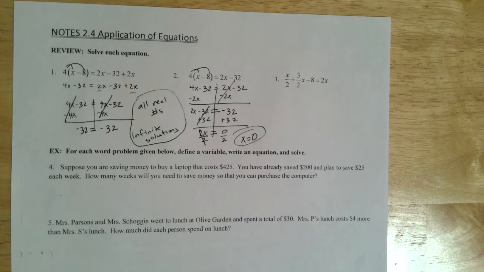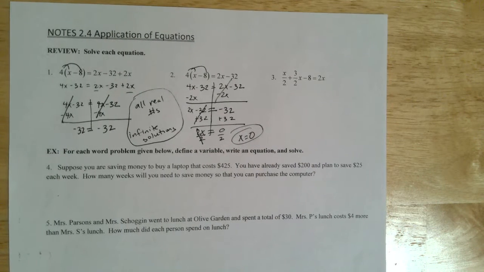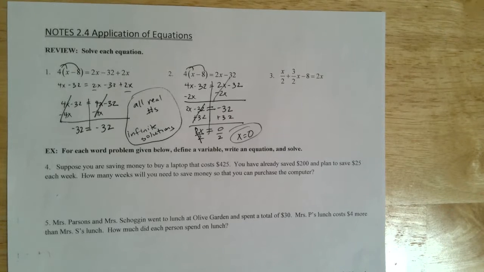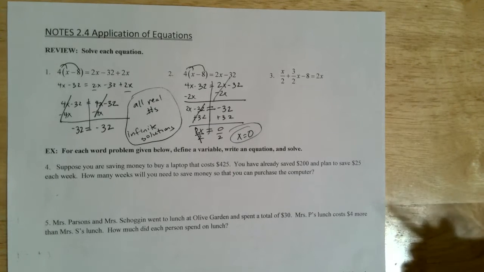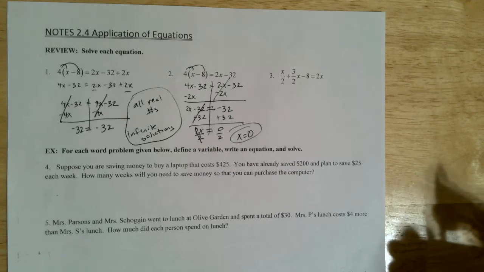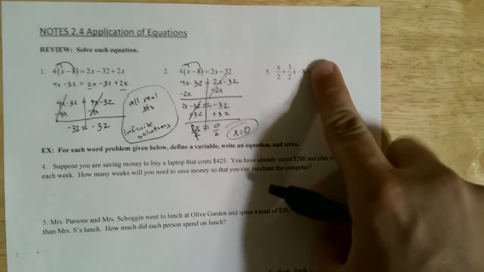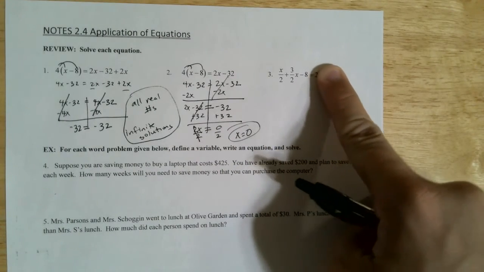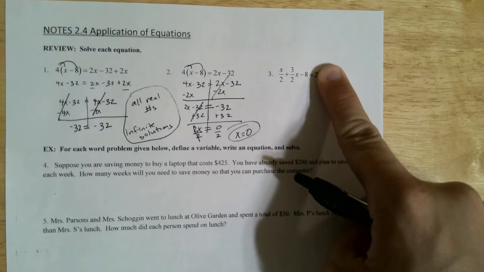Okay, now we look at number 3. x over 2 plus 3 over 2x minus 8 equals 2x. So no parentheses. What I'm going to look for is, do I have like terms on the same side? Well, if I cover up the right side, I've got x over 2 plus 3 over 2x minus 8.